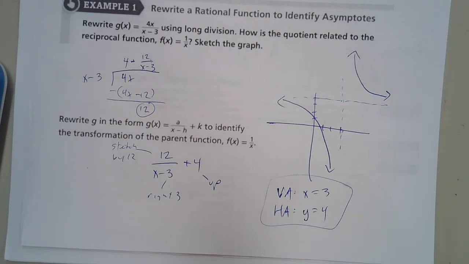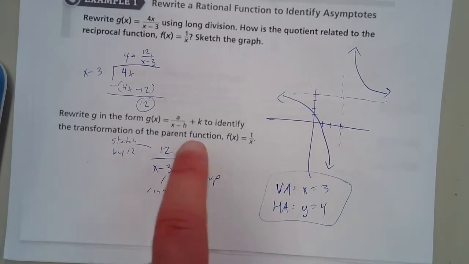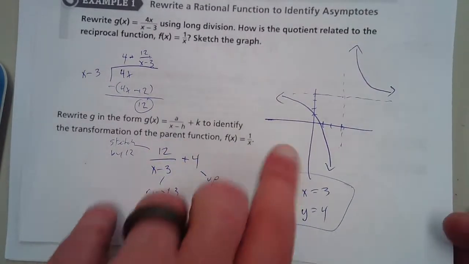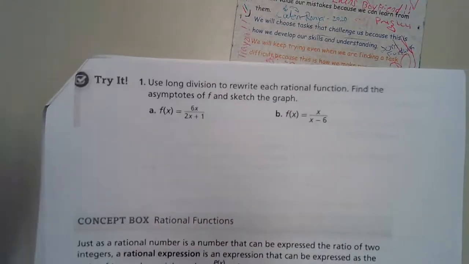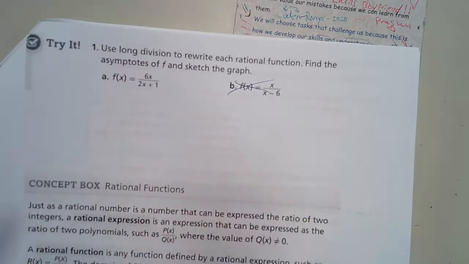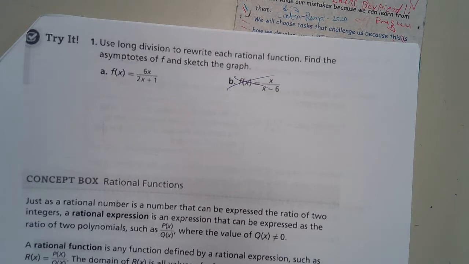So that's the first main idea today: using long division to write it into this transformation form that we're used to and being able to analyze it from there. So on this page, we don't need to do both of these, but let's go ahead and just do one of them. So go ahead and try A on your own here. See if you can do the long division, get it in the form, and show what the graph's going to look like.